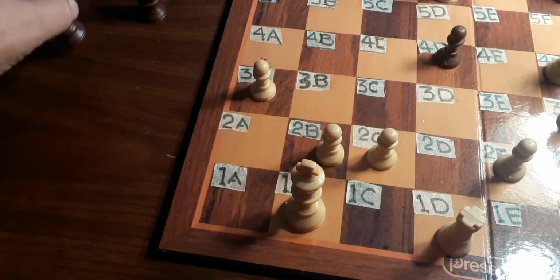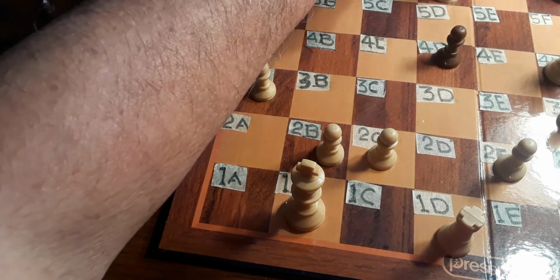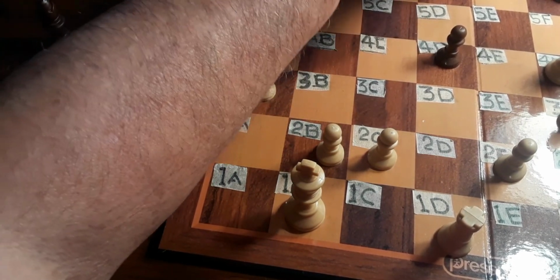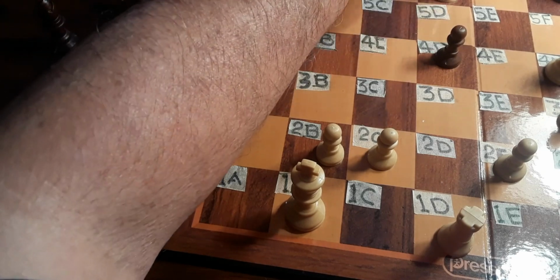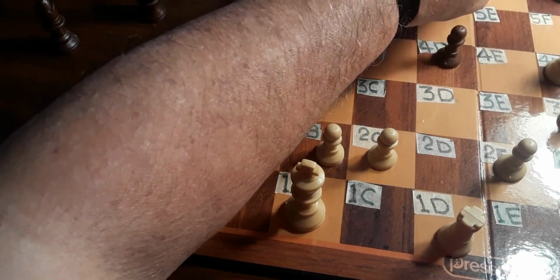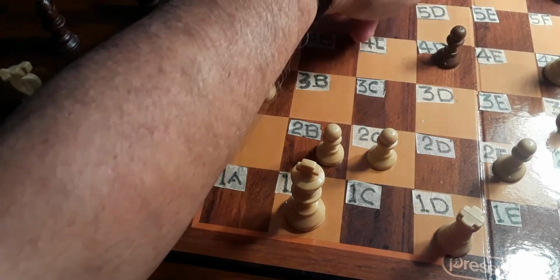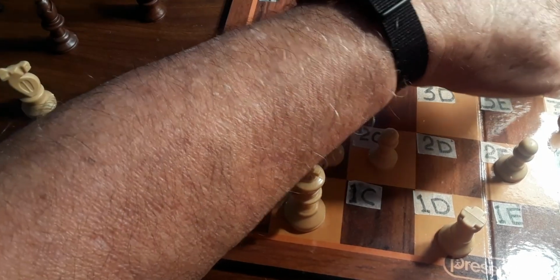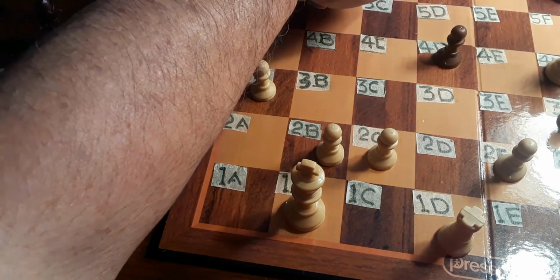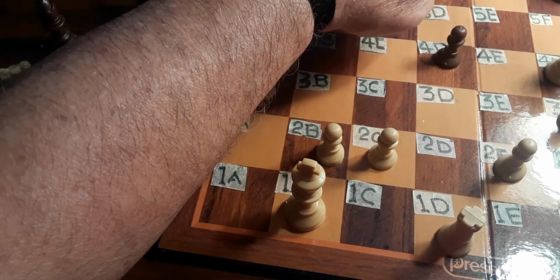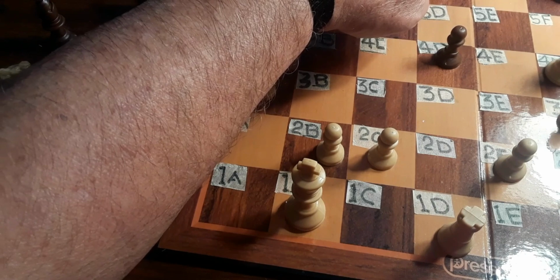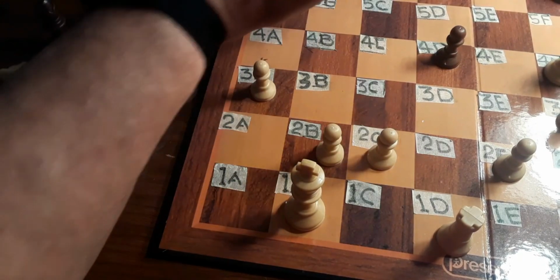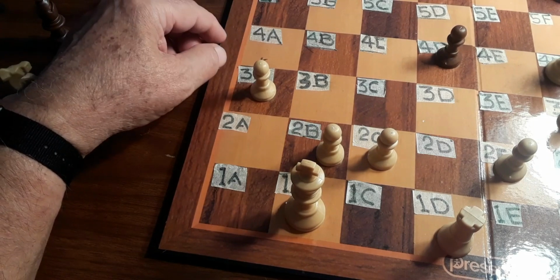Okay, I got a piece. He takes my knight with his pawn here, 6D. That pawn can move here because it's still blocking. This pawn here is blocking the line or attack of my bishop. So that pawn at this moment is blocking a direct attack. So it's legal to do that move for him.